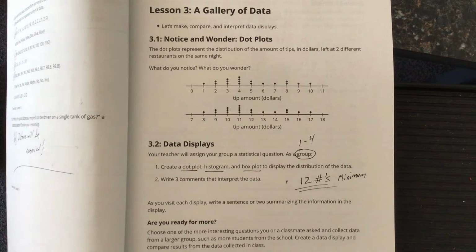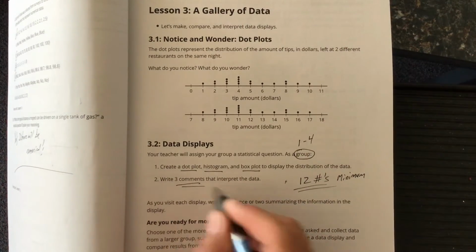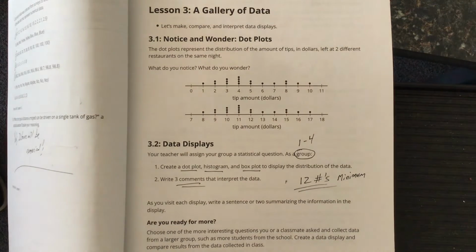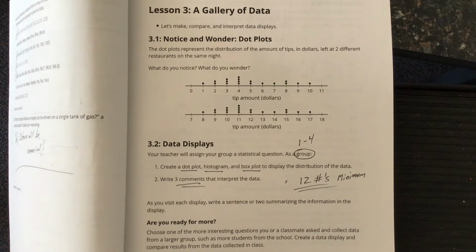Okay, once you display those, I got paper up here that you'll put those on. Write 3 comments to interpret the data. What can you gather from looking at your 3 displays? 3 comments or references. The Twins have been bad the last 15 years. They haven't won more than whatever. Everybody's got small shoes in here. North Dakota's temperature isn't really going to change the next 2 weeks. 3 comments based on your data. Questions?